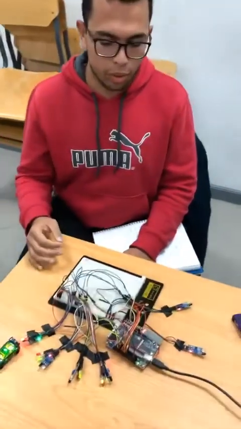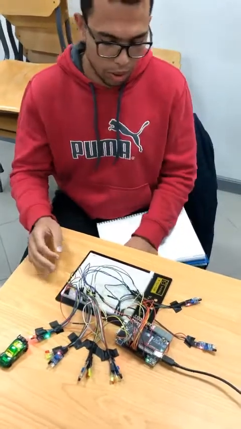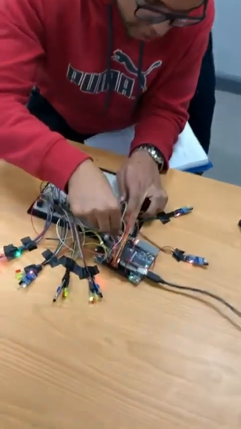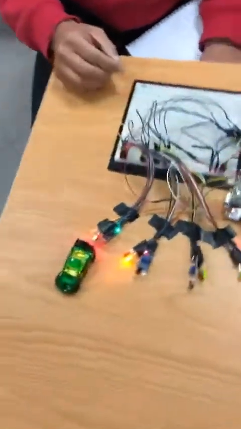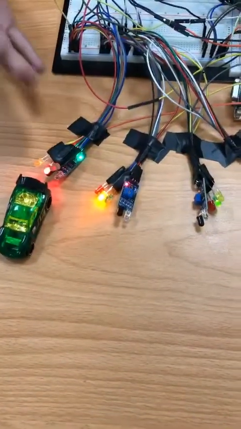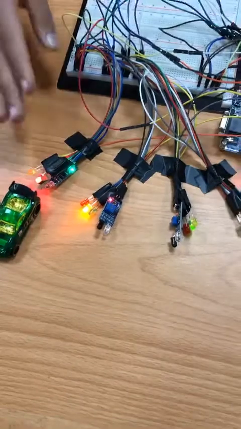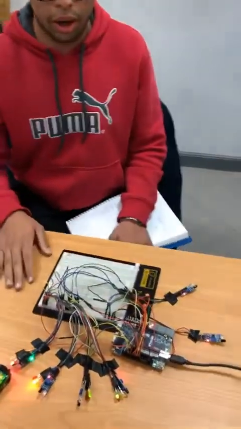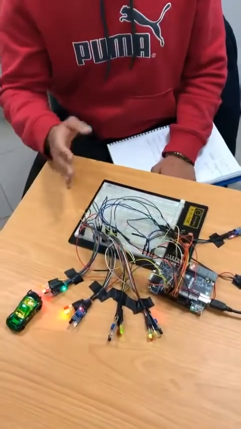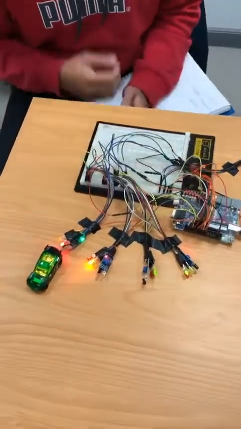We'll attempt to reserve a parking spot by flicking this switch to indicate that a password has been entered. The yellow LED has illuminated to indicate that this parking spot is now reserved. But now we will not enter a car in this spot, and after 15 seconds, it should go back to the green LED.